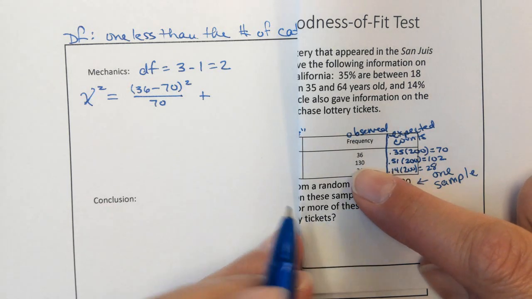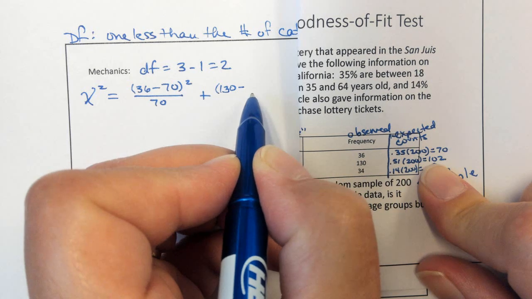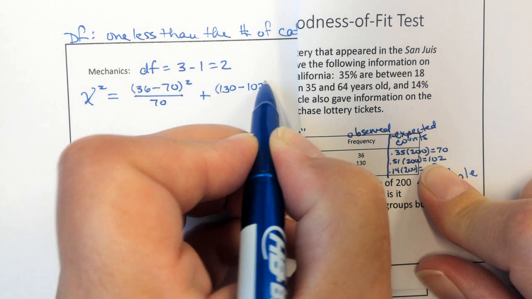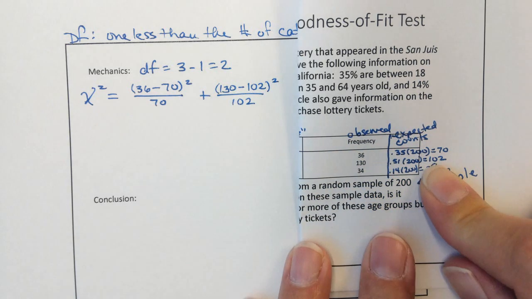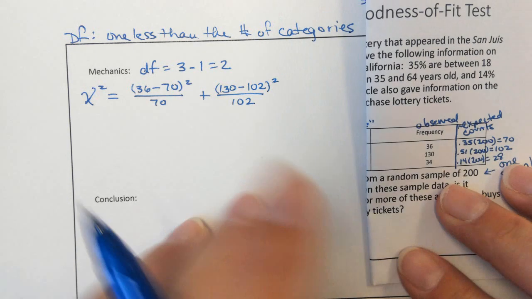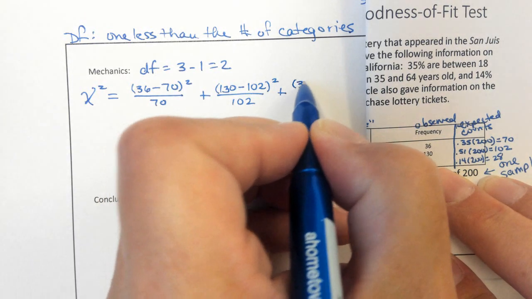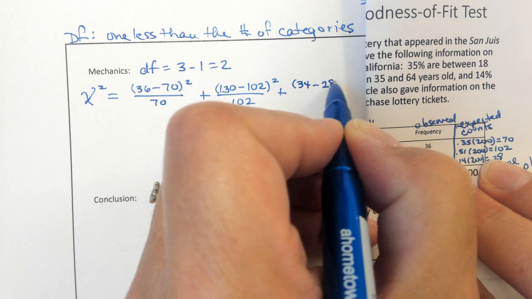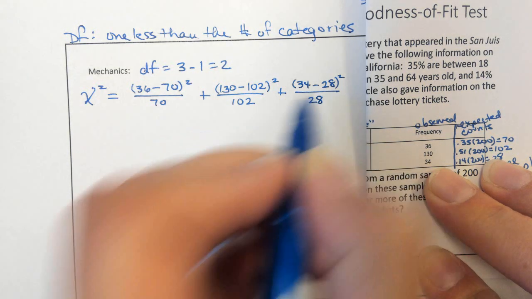Then we take the second frequency, which is 130, subtract what was expected, which is 102, square it, and divide by the expected 102. And add the third one, plus an observed 34 minus the expected 28, squared over the expected 28.